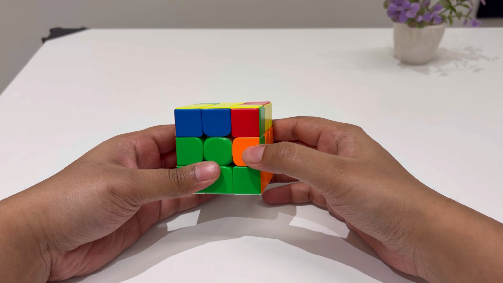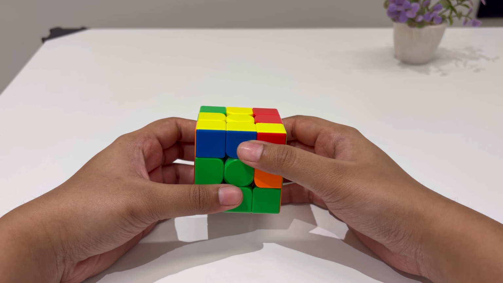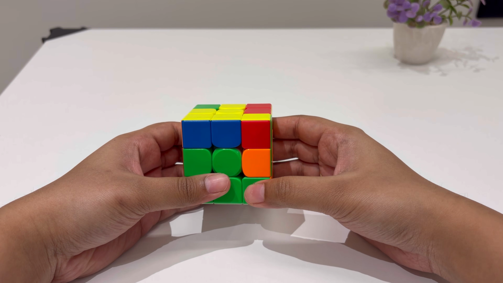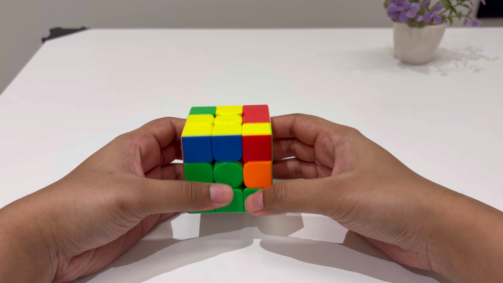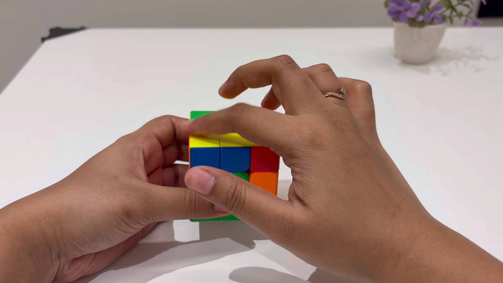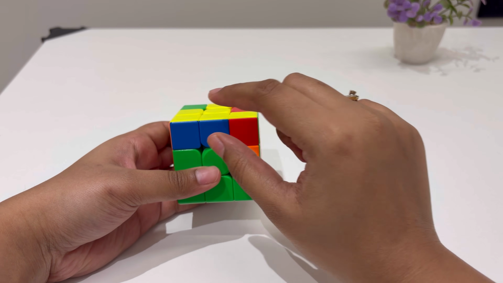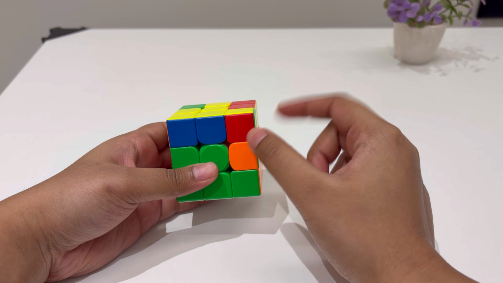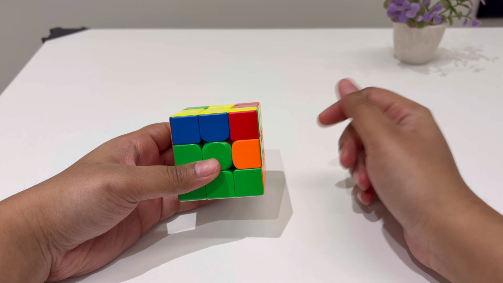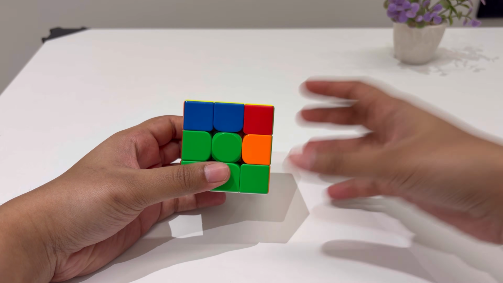To bring this to the top layer, let's say we replace this piece by something else. To replace it, I'll take any of the pieces on the top layer and put it over here, and that piece would be placed here. So this would go somewhere on the top layer, and then we could perform that regular algorithm.